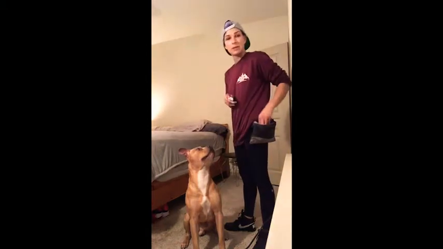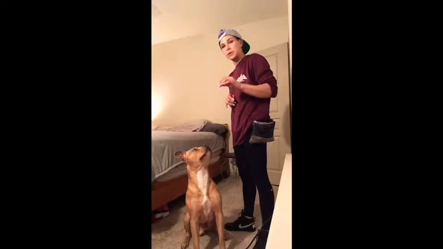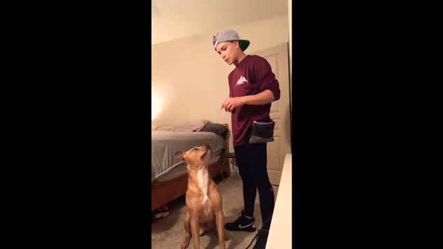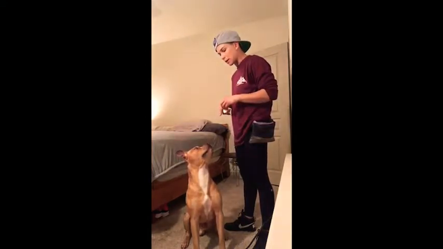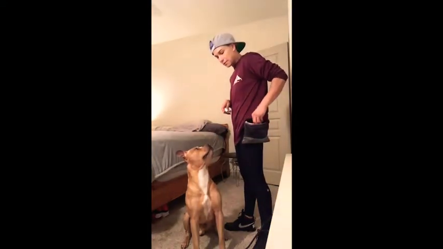If I was going to shape a sit pretty, where he's back on his haunches, I would take the treat over his nose and lure up in small increments until I saw that he was balancing on his back legs. And the moment that he was balancing, I would click that.